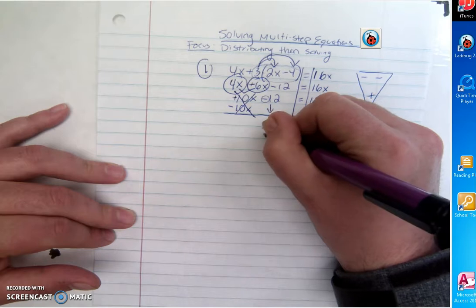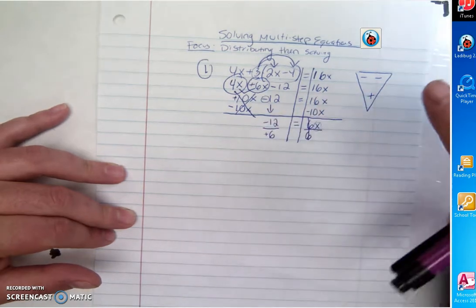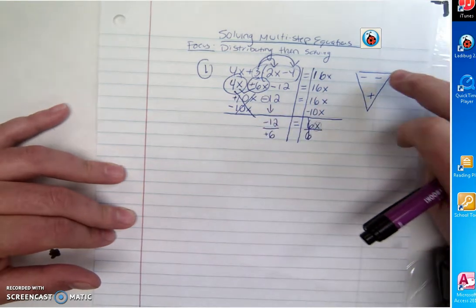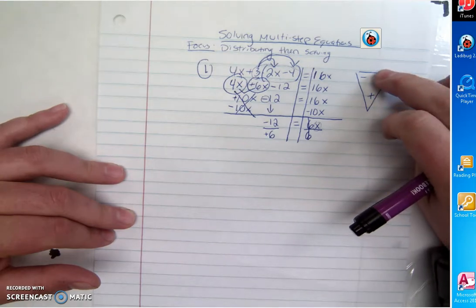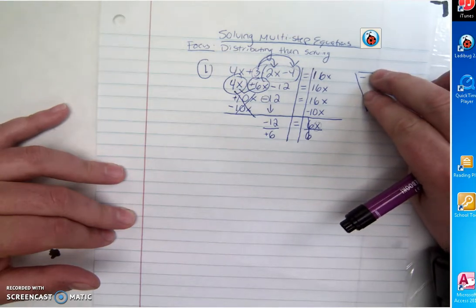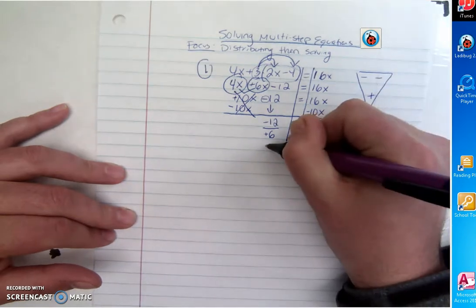So negative 12 divided by a positive 6. Again, go to your triangle. You have a negative divided by a positive. Cover up those two, and we're left with a negative.